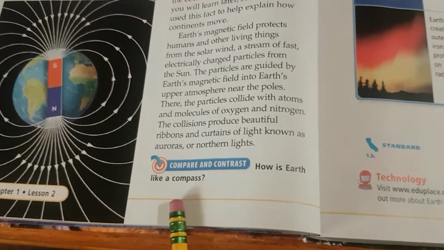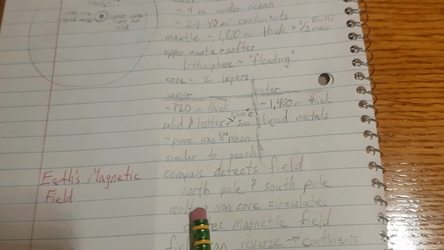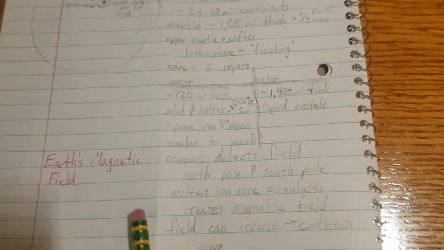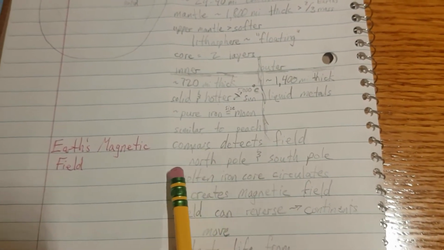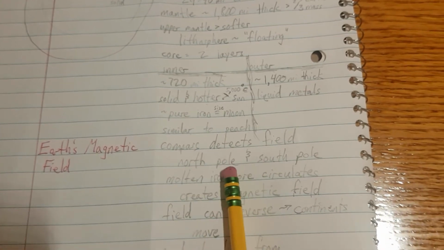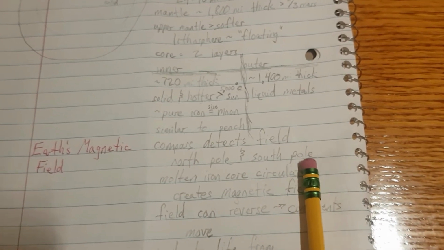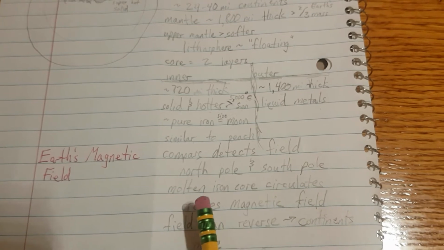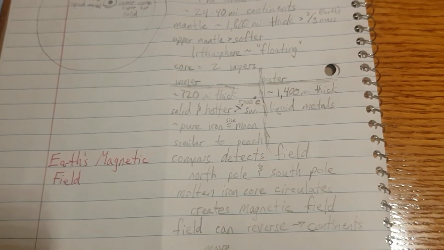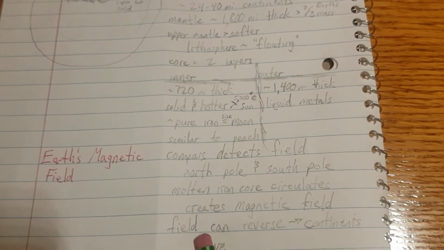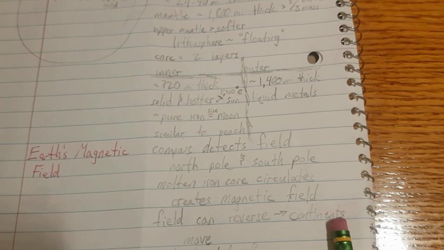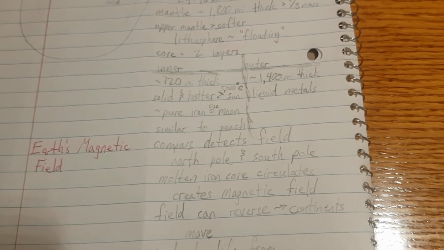Okay, let's come down here and answer our question. How is Earth like a compass? Okay, looking at our notes, Earth is like a compass because it has a north pole and a south pole, meaning it has opposite ends. Because its field can reverse and help us understand how the continents move.